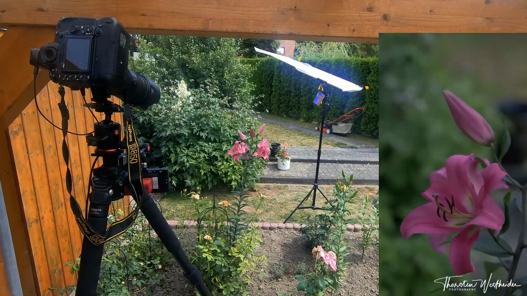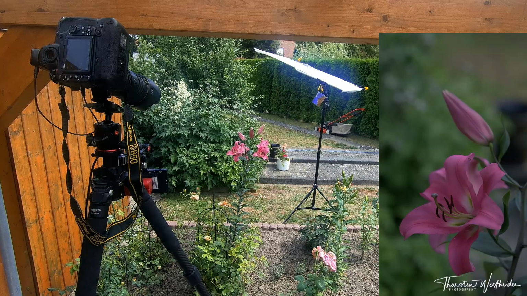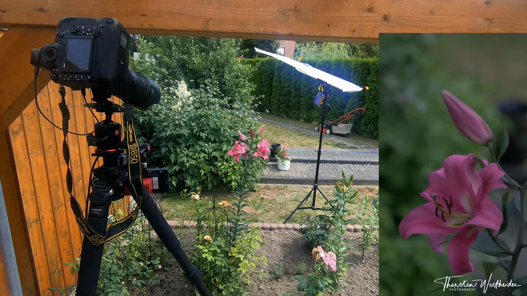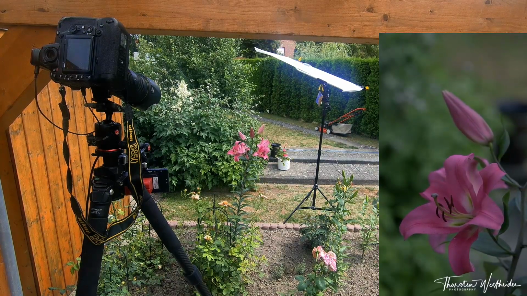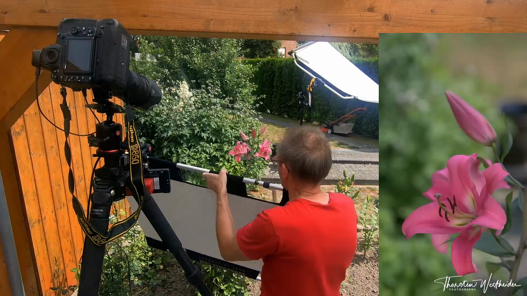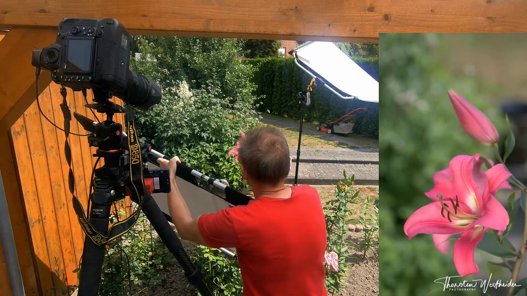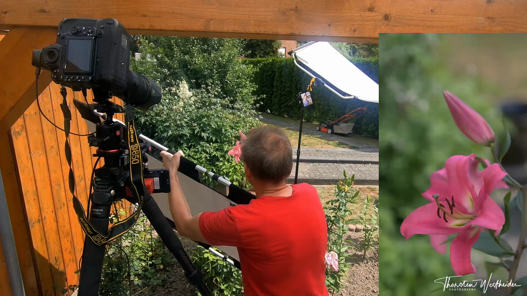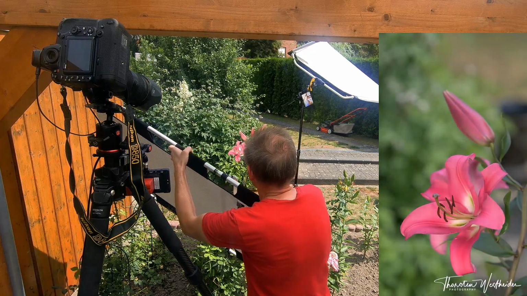Okay, now that I've got the diffuser in place, you can see that there are no more harsh shadows, and I will now add a reflector to get some light back onto the blossom, but that light will be under my control. Everything went according to plan, but then the sun disappeared behind some clouds and wasn't seen again. But I had a plan B.